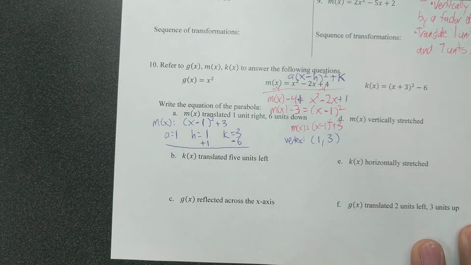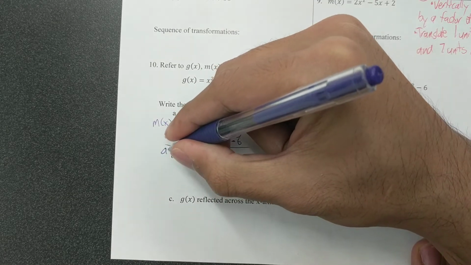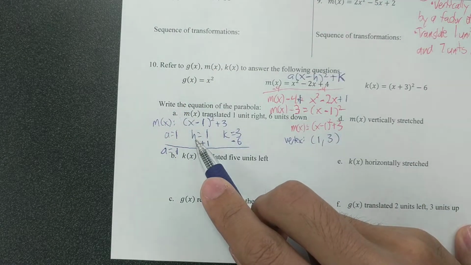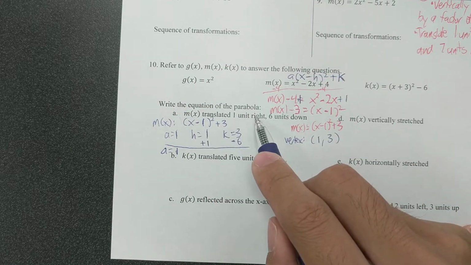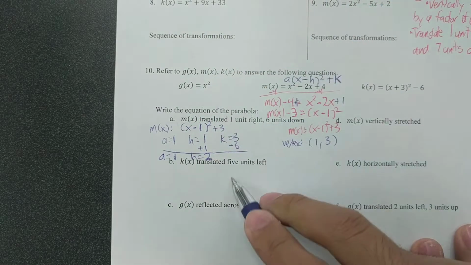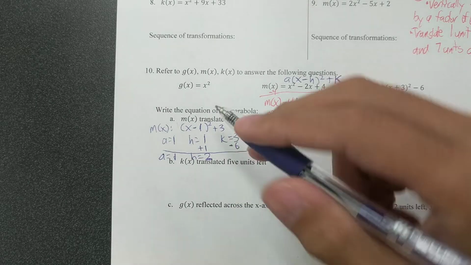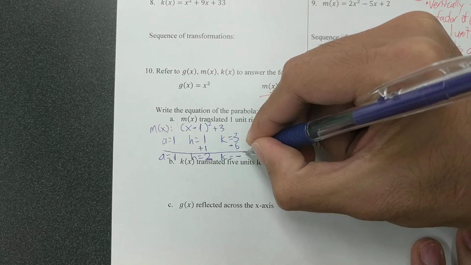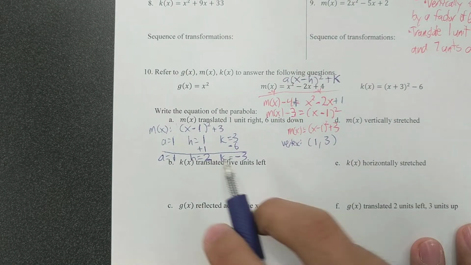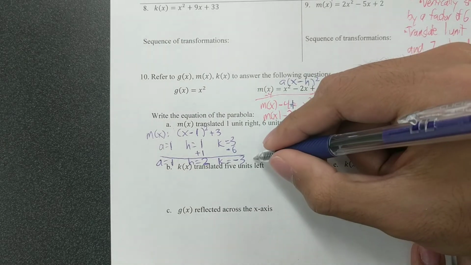Okay, so the a value is unaffected. There was no vertical stretch or reflection. So a is still 1, but the h value used to be 1, then we added 1 more, so the h value is now 2. And the k value used to be positive 3, but we subtracted 6, so the new k value is negative 3. Okay, so now we substitute these values back into our vertex form.